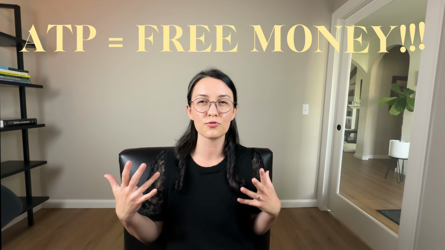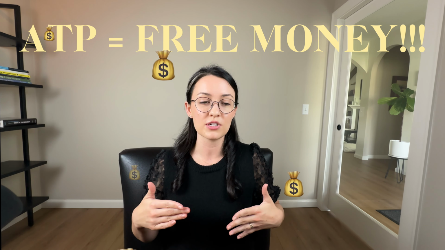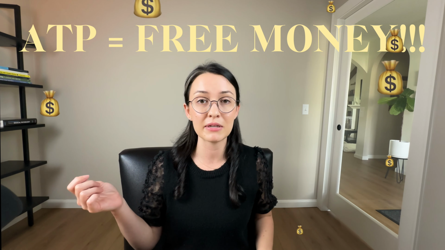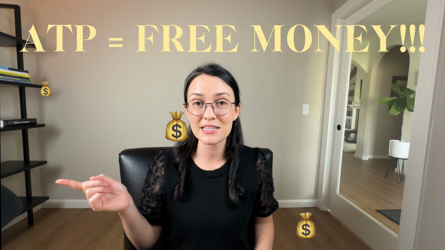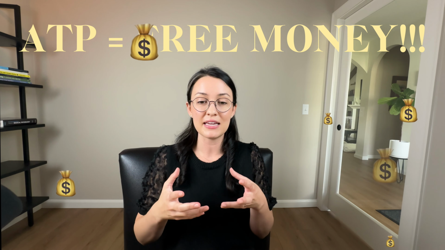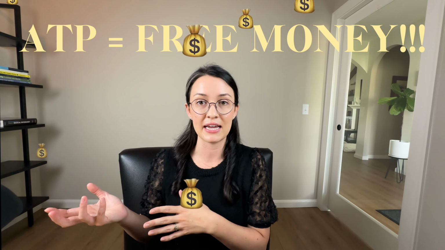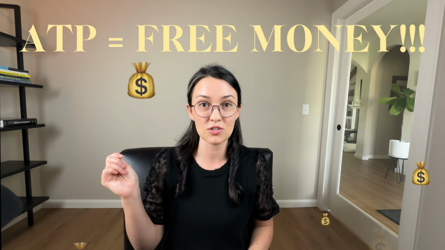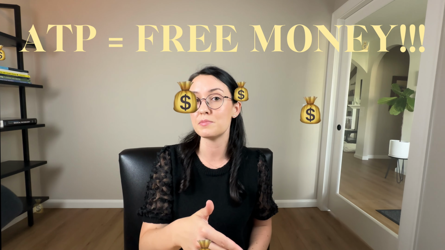ATP is made in the inner mitochondrial membrane. Another cool thing about ATP is you kind of have to think of it as free money. If you walk down the street and there's money on the sidewalk, you're gonna pick it up and spend it, right? ATP is the same way. We can't just make the cellular energy and put it in the bank. Somebody's gonna pick that up and spend it. So as soon as ATP is made, it is being used.